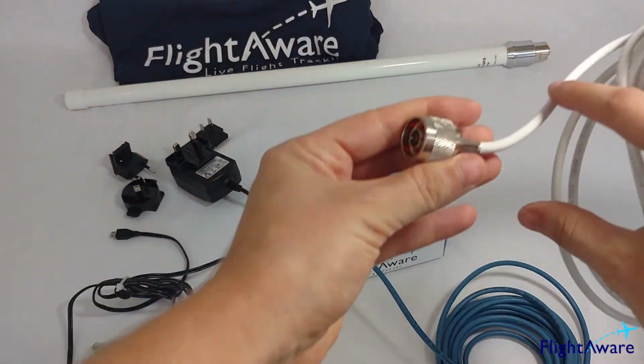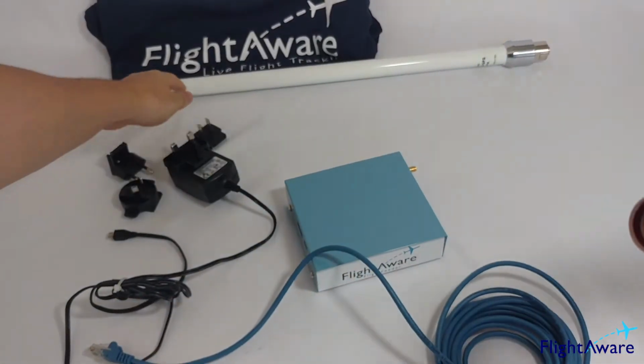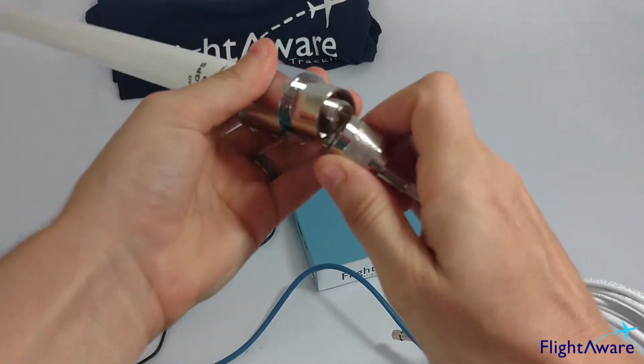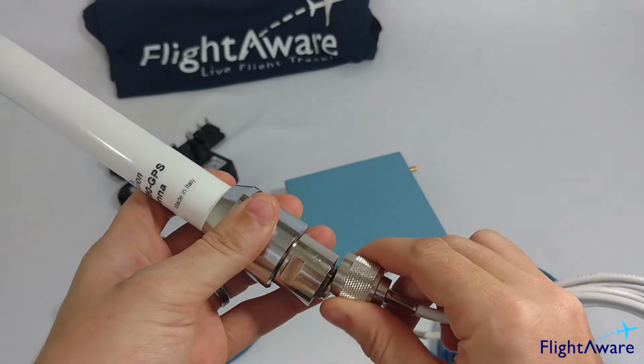To do this, start by connecting the antenna to the cable's N-type connector. The larger connector on the cable is called an N-type connector, and this is what you will screw into the antenna like so.